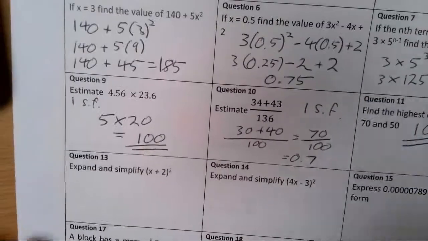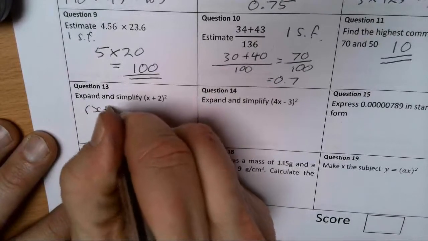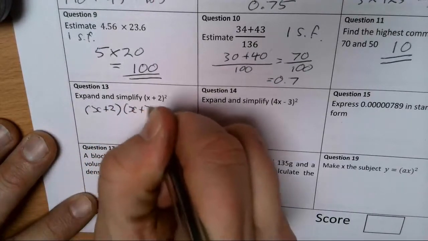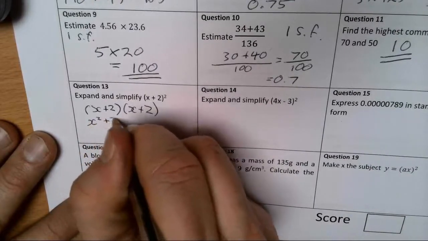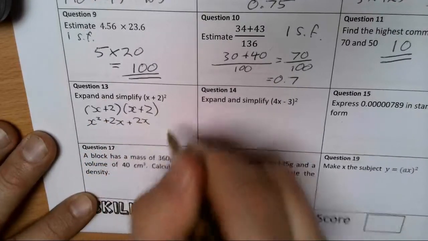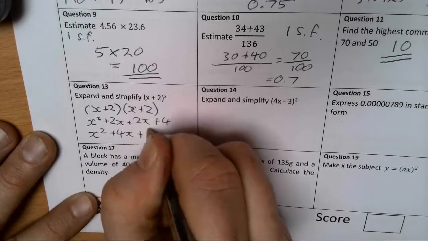Right, expand and simplify x plus 2 squared. We've got x plus 2 times by x plus 2. That's going to give me x squared plus 2x plus another 2x plus 4, or x squared plus 4x plus 4.